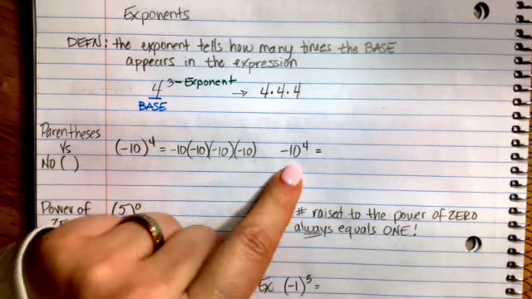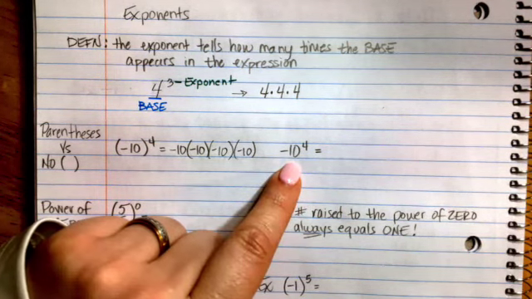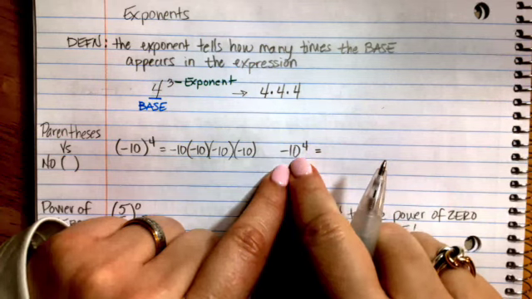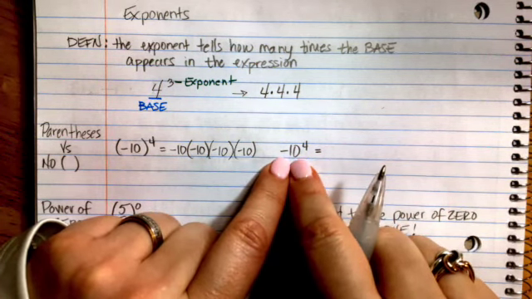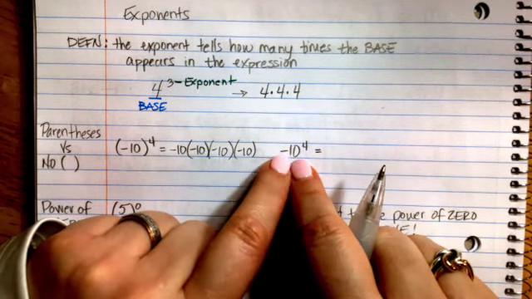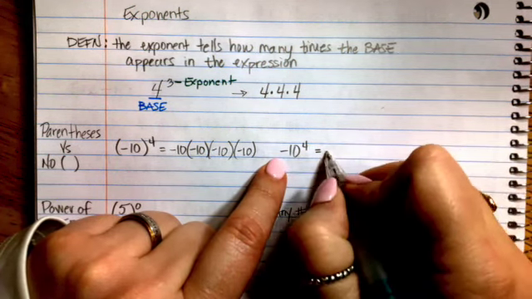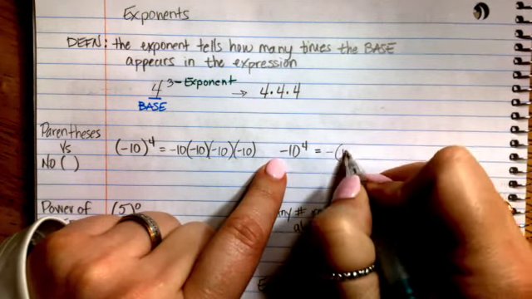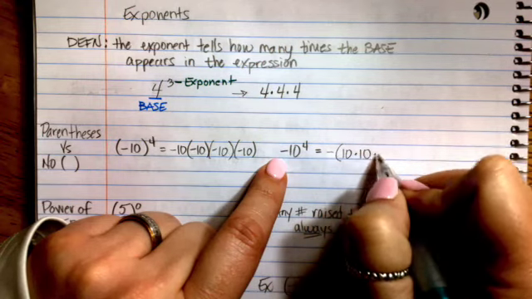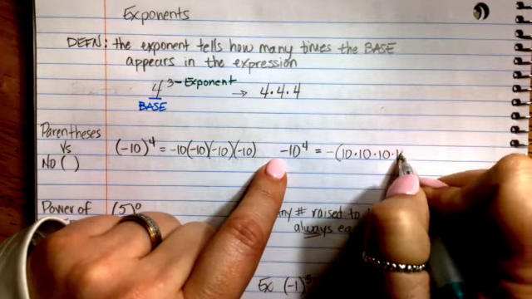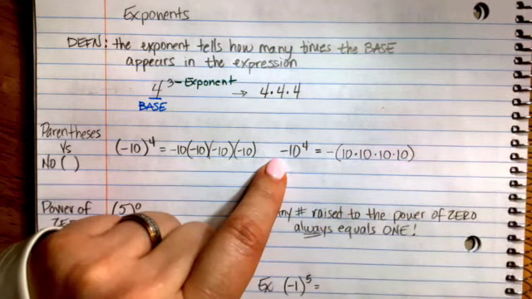Okay? If there are no parentheses, you're not taking -10 to the fourth, you're just taking that 10. So that's forcing your answer to be negative. So you would leave that negative on the outside and do 10 times 10 times 10 times 10. Okay?